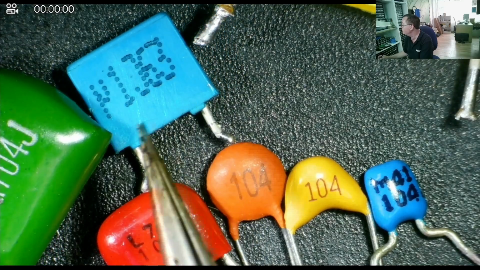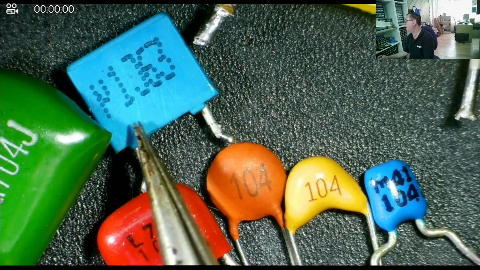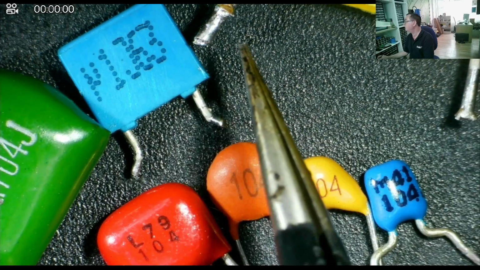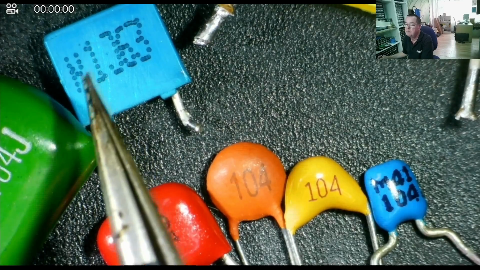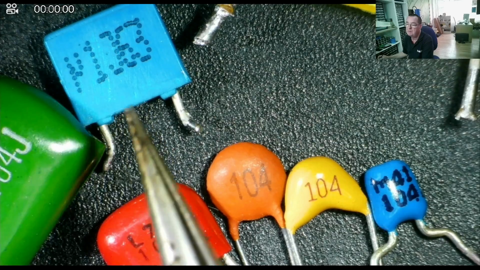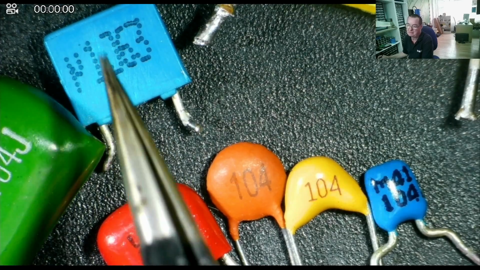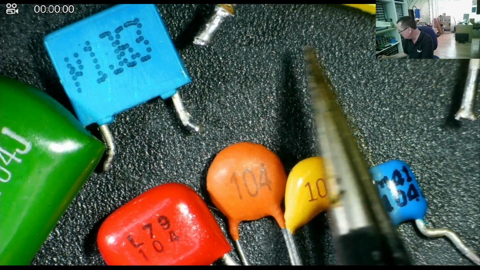This one different, so look, this has the mu sign 1, J. So this one, the mu sign represents the decimal point, so it's 0.1 microfarads, that's 100 nanofarads, the same thing. That's the J, I'm not sure about the other markings on it.